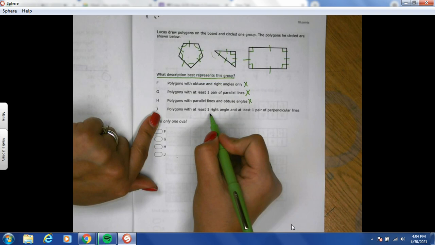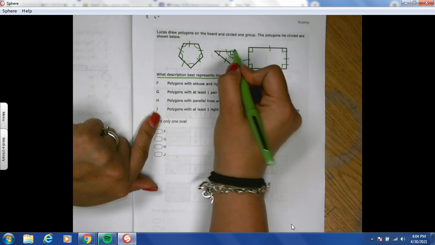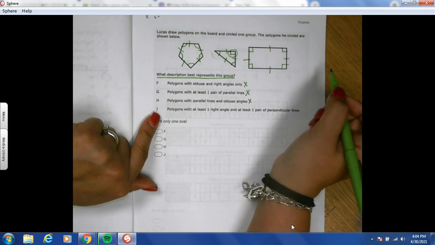Polygons with at least one right angle. Okay. And at least one pair of perpendicular lines. Perpendicular lines are lines that cross. Okay.